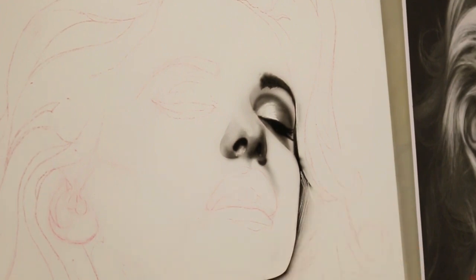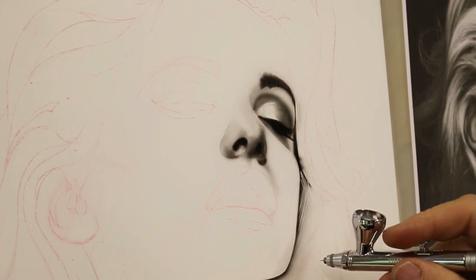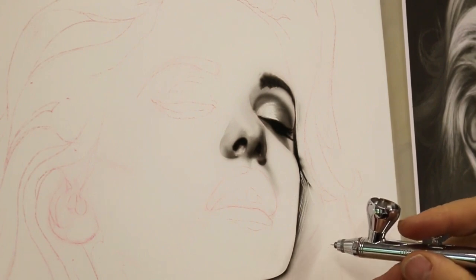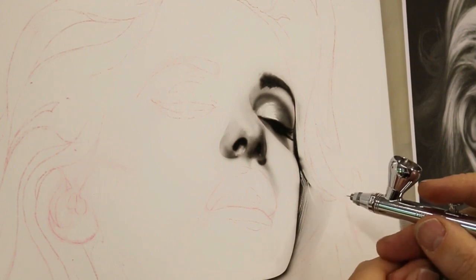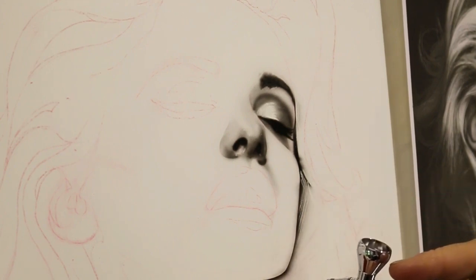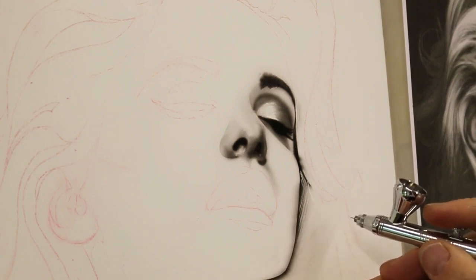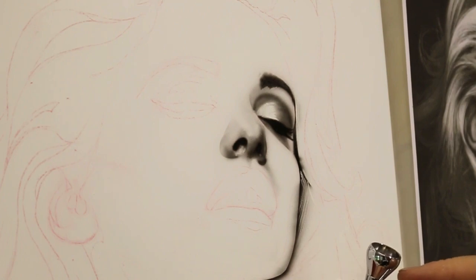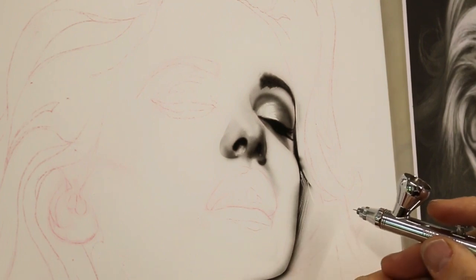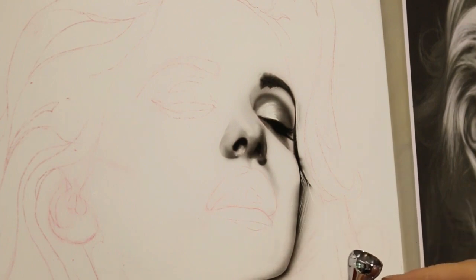And we've got this dark shadow that follows the jawline. So we can start eating into that now using the darkness that we've got behind. So we can start bringing in this darker shadow along that jawline.